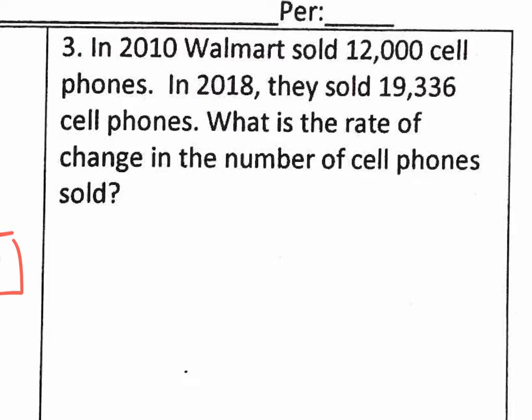In 2010, Walmart sold 12,000 cell phones. And we're talking about a certain store, not the whole chain. In 2018, they sold 19,336 cell phones. What's the rate of change in the number of cell phones sold? So we should all really underline rate of change, because that is what tells you what to do.